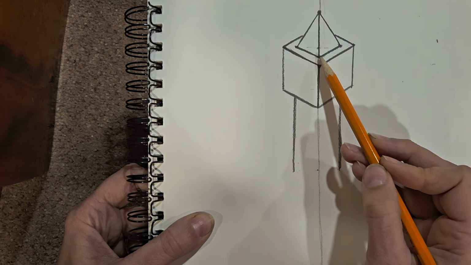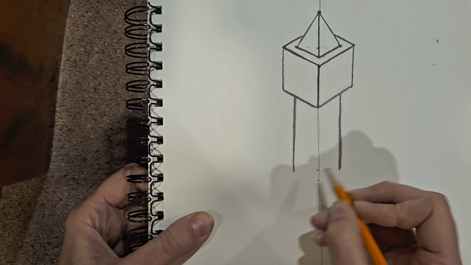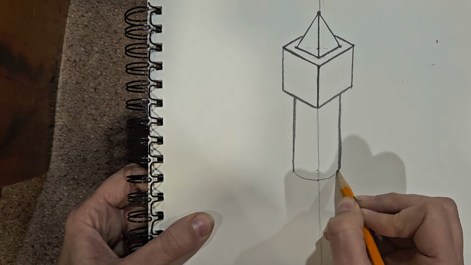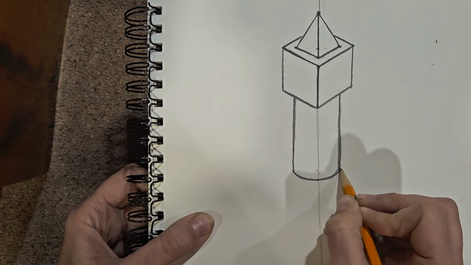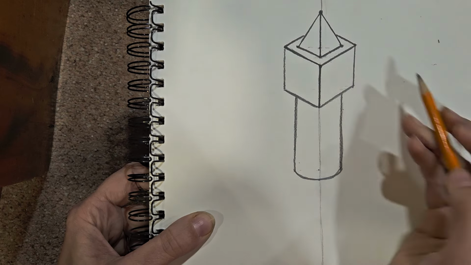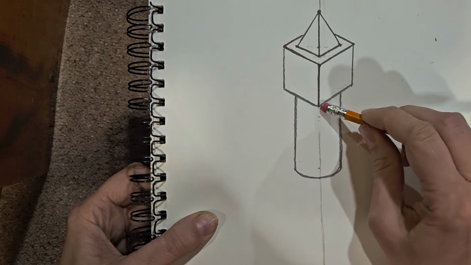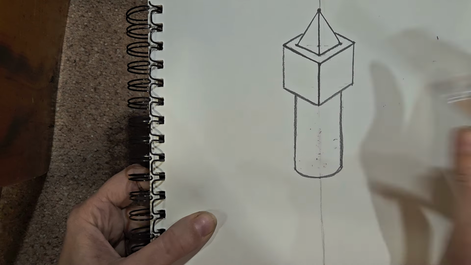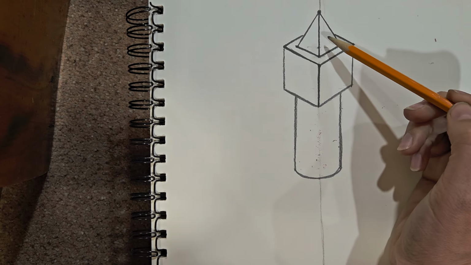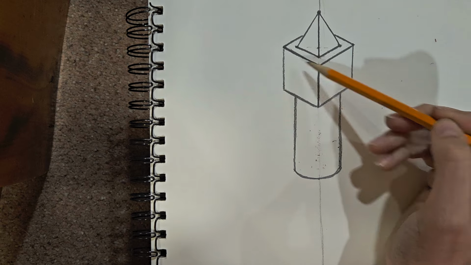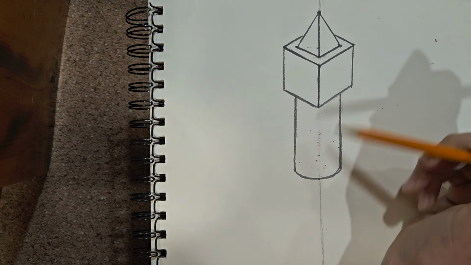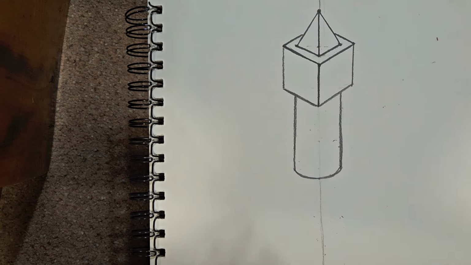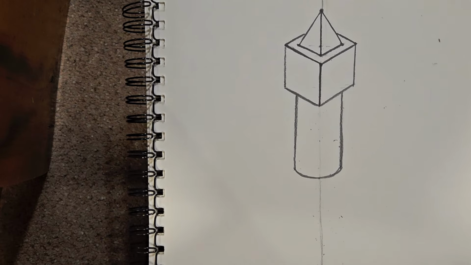And it's going to be about as wide down as this top one because they're both the same width. And we're going to erase this. And we have pyramid, cube, cylinder on our tower so far.